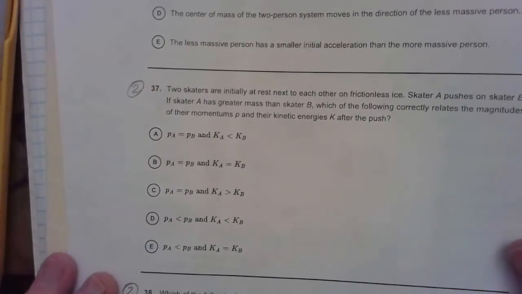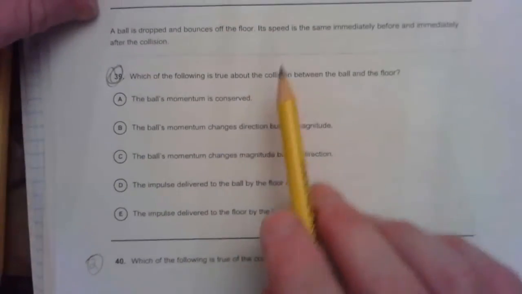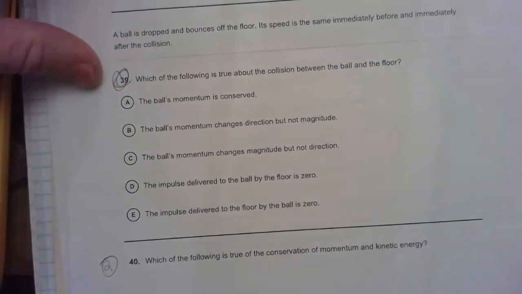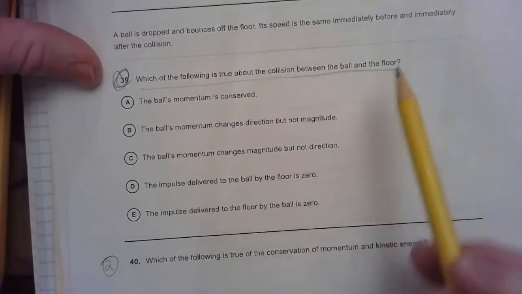All right. 39. Last one. There we go. A ball is dropped and bounces off the floor. Its speed is the same immediately before and immediately after the collision. What's true about the collision between the ball and the floor?